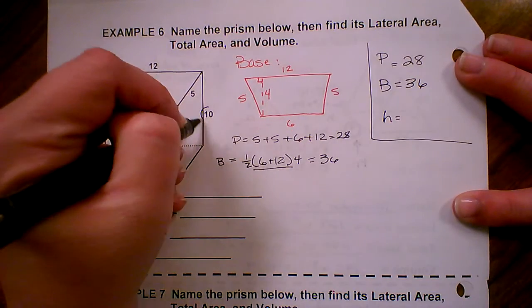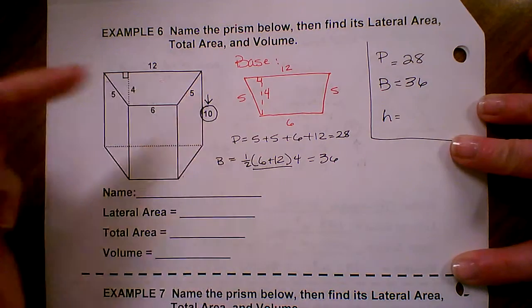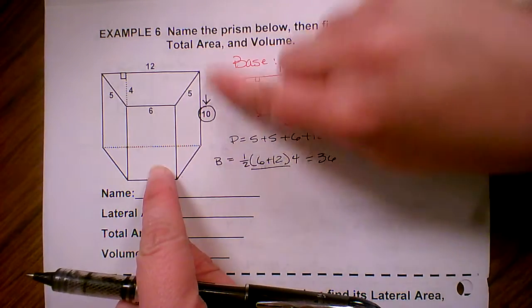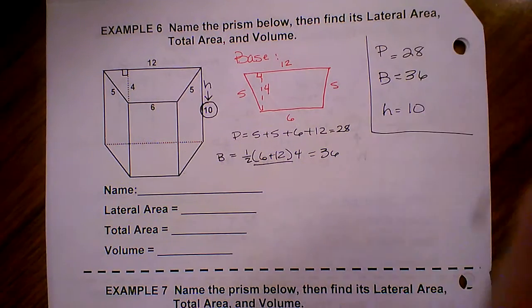The height of the prism is the length between the two trapezoidal bases. So notice we have a base here, the length between them is the height of the prism. So that's 10.